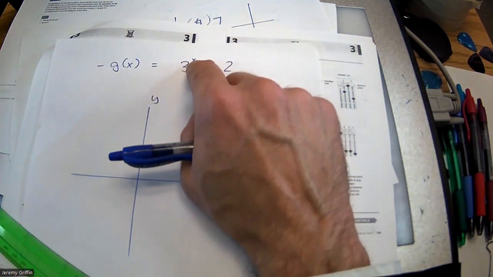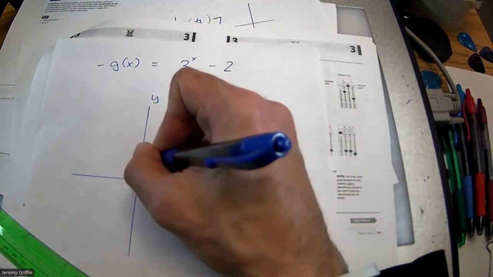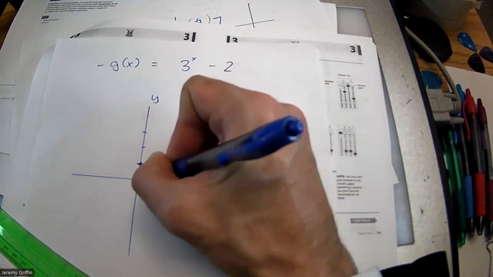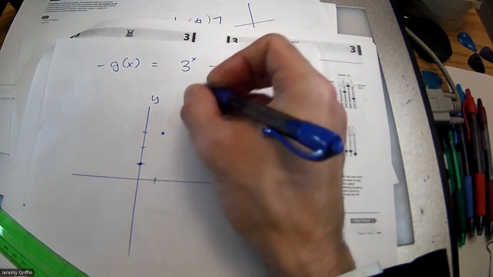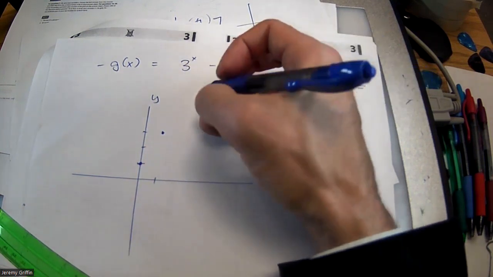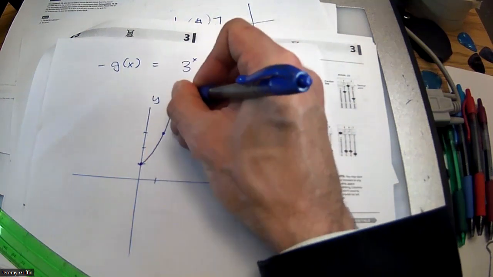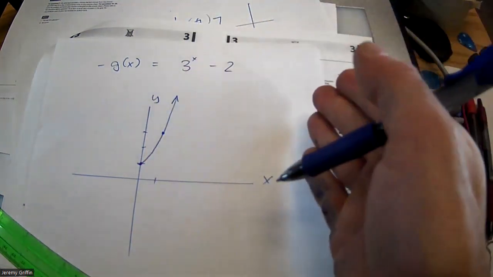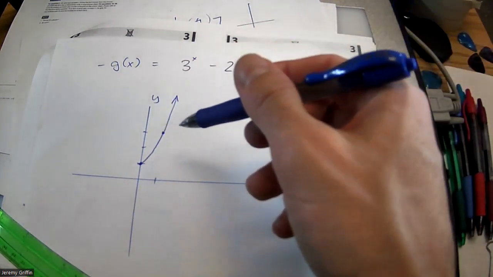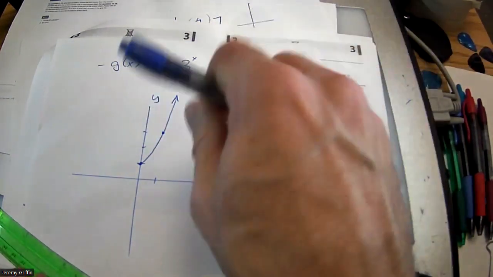What is 3 to the power of 0? 1. Good call. What is 3 to the power of 1? 3. What is 3 to the power of 2? 9, which is like top of the page. Okay, so this is going to take off and then just take off real fast, right? It doesn't actually reach a vertical asymptote, but it almost kind of looks like it because it just takes off so fast.